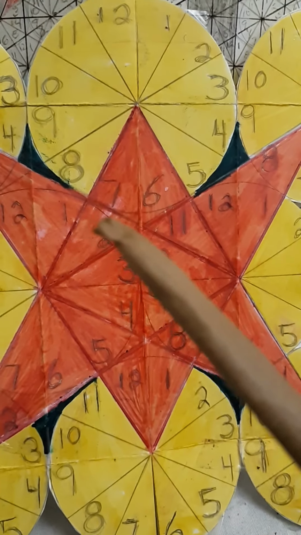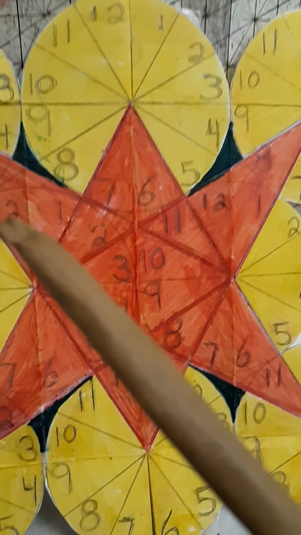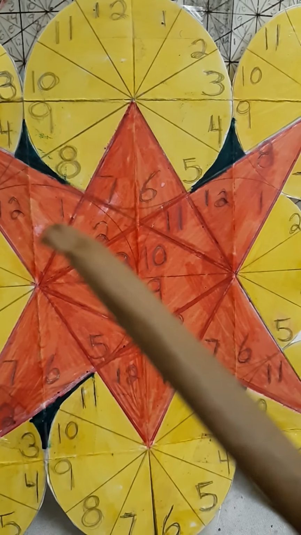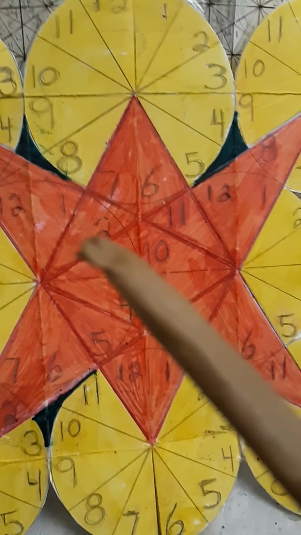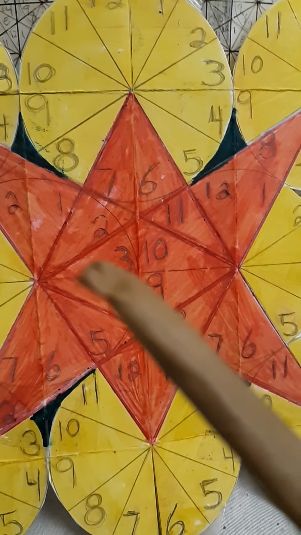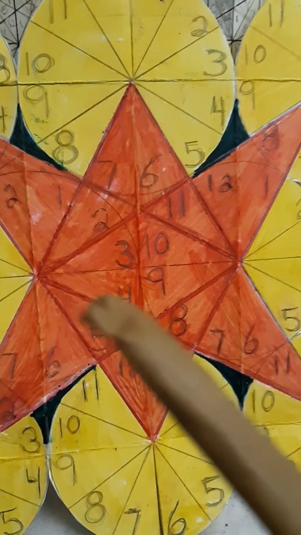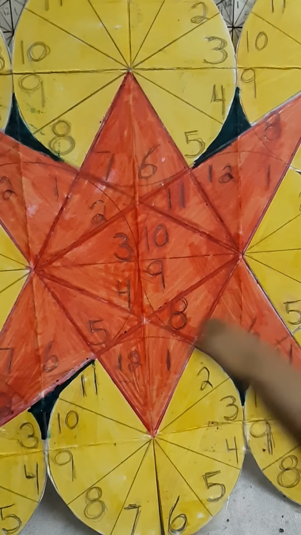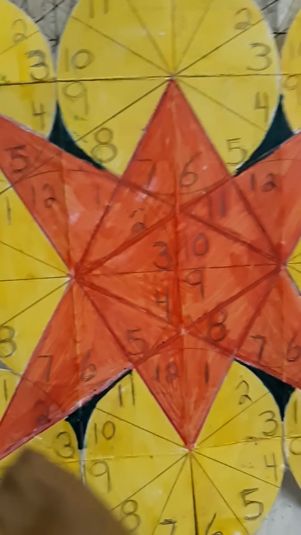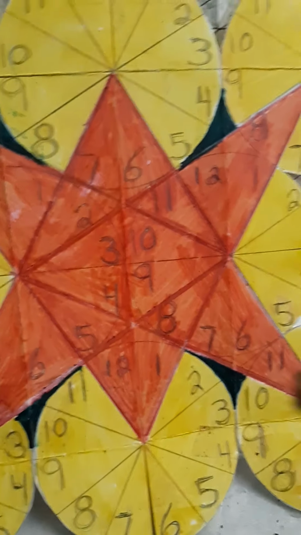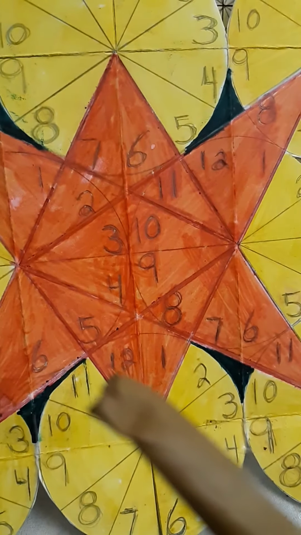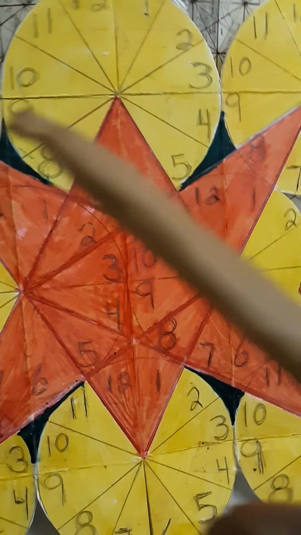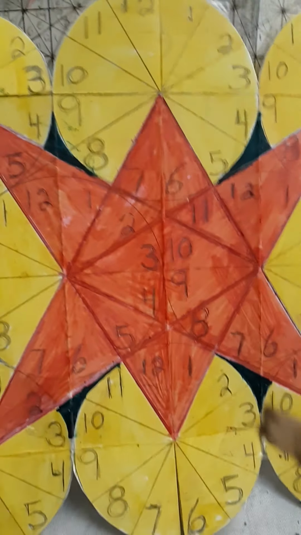12 and 1 is 13. 1 and 12 is 13. 2 and 11 is 13. 3 and 10 is 13. 4 and 9 is 13. 5 and 8 is 13. 6 and 7 is 13. 7 and 6 is 13. And your tips. 2 and 11 is 13. 12 and 1 is 13. 7 and 6 is 13. 8 and 5. You got to make sure all your tips is right.